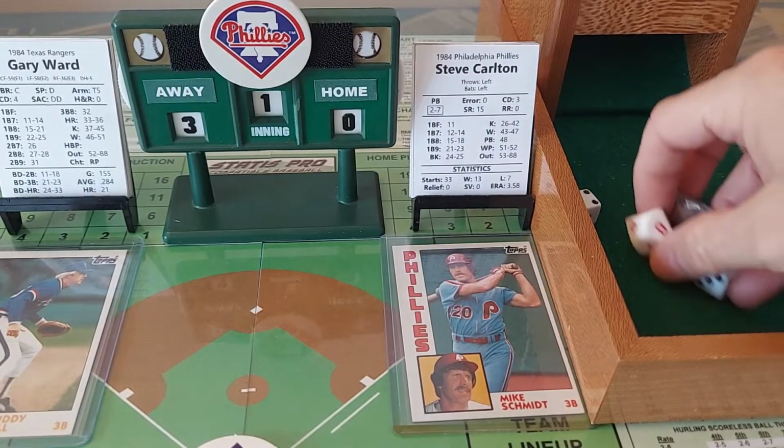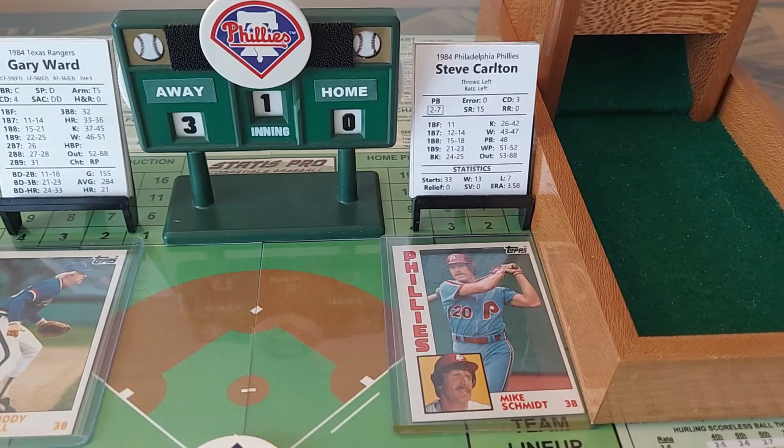Yesterday I was watching the Yankees play Seattle. Gerrit Cole was on the mound for the Yankees, and he got hammered in the first inning, gave up 3 home runs in the first inning and 6 runs.